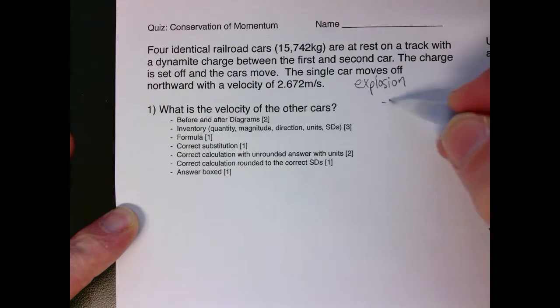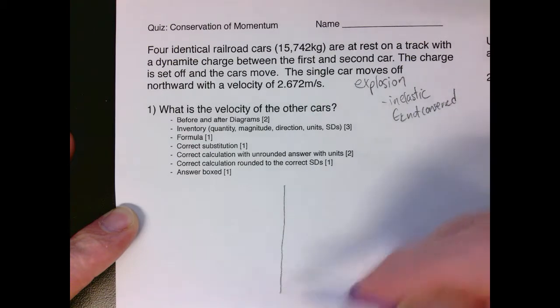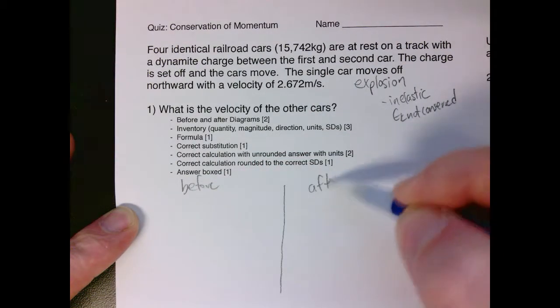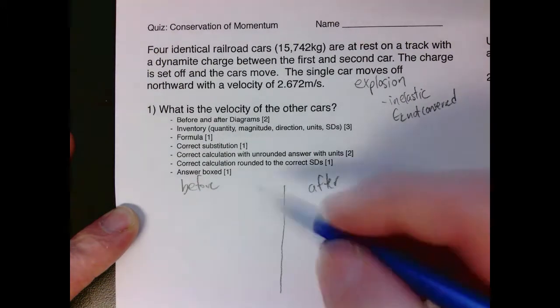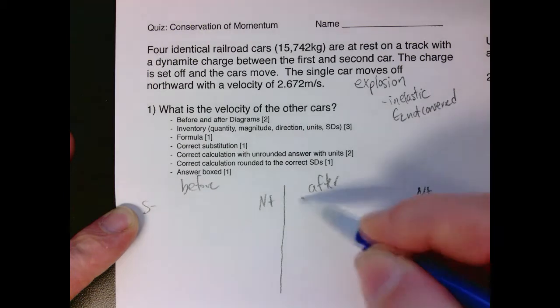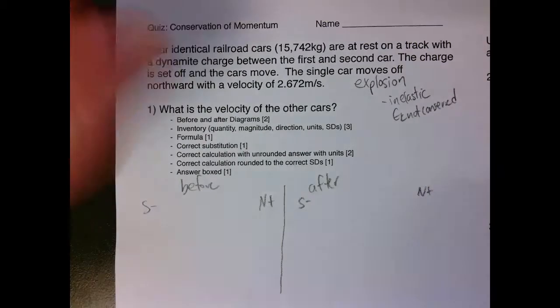We know this is inelastic. In other words, kinetic energy is not conserved. We know that. So I'm going to set up my before and after situation. Before and after, we have north positive, south negative, north positive, south negative.